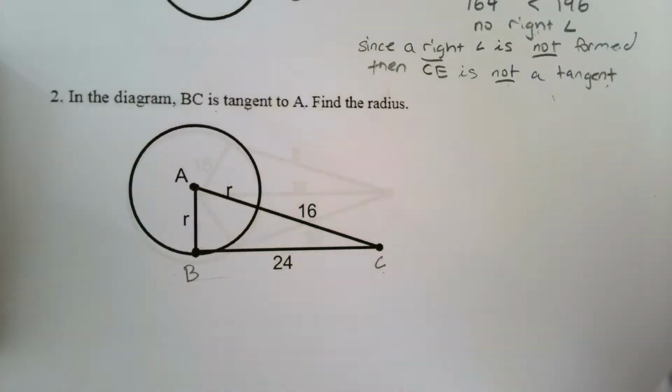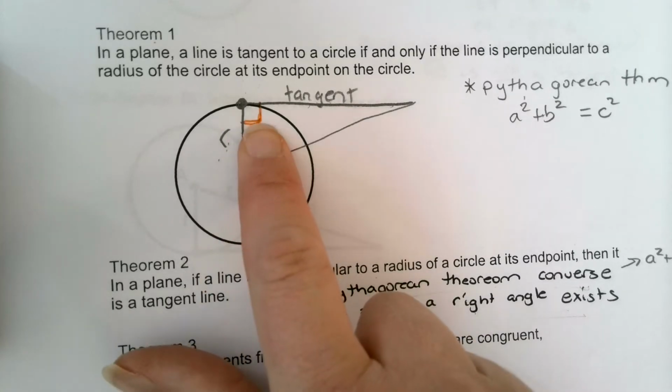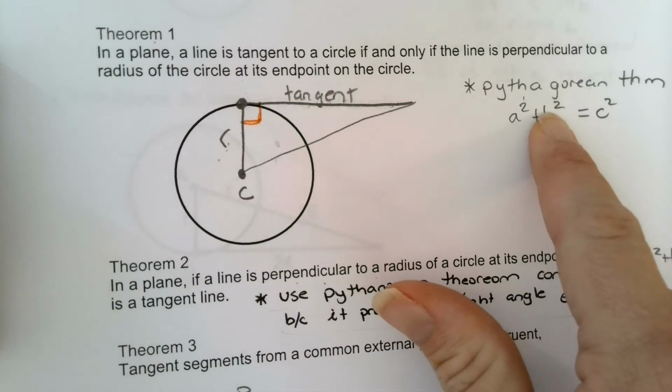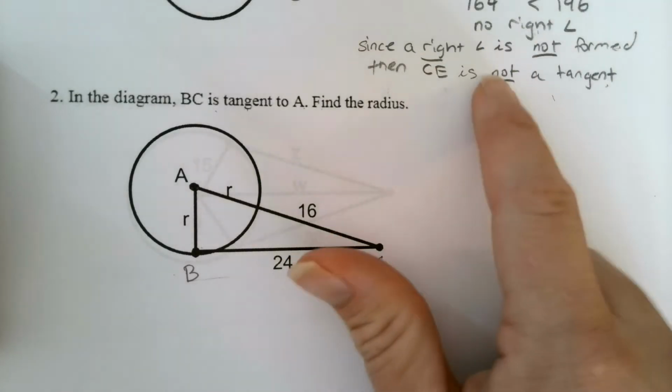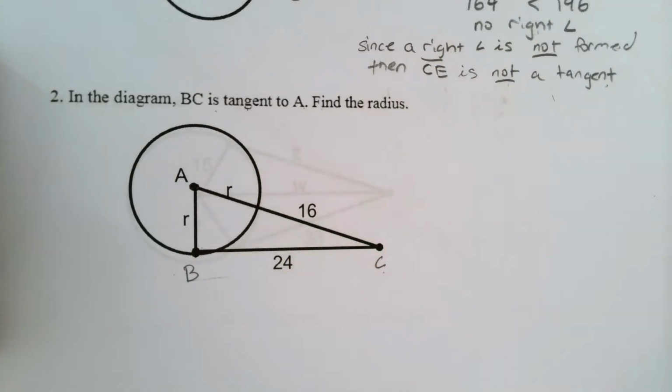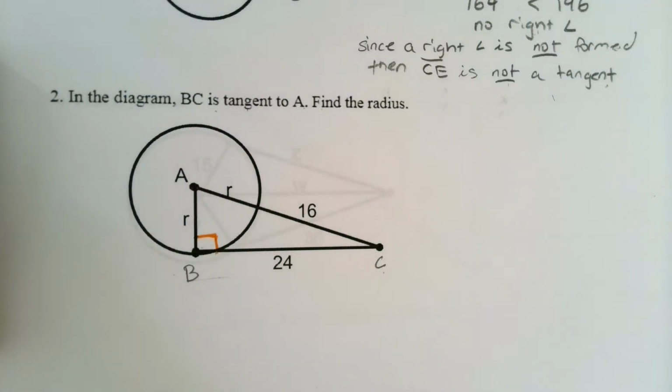So if you look back at your notes, I'll even flip over to it. If you have a tangent and a radius put together, a right angle is formed. So we're going to end up using the Pythagorean theorem. That's what's different from the prior problem. We did not know it was a tangent. So here we do know, and I'm just going to mark it in color, totally up to you if you do, there is a right angle there.